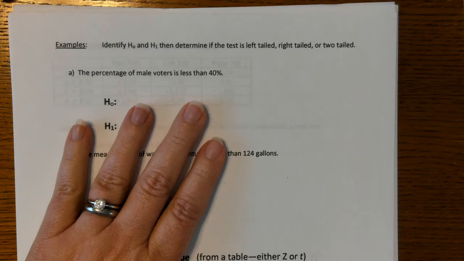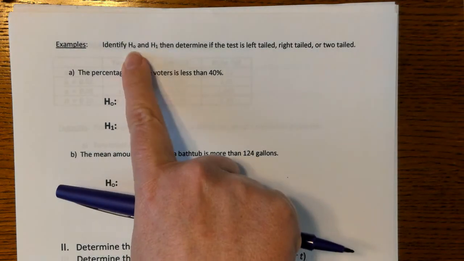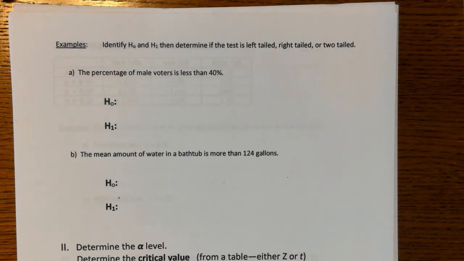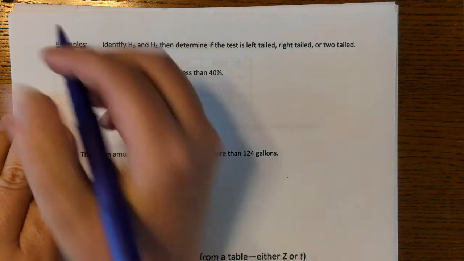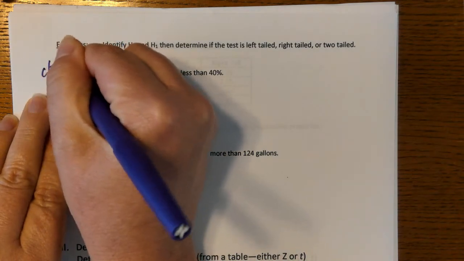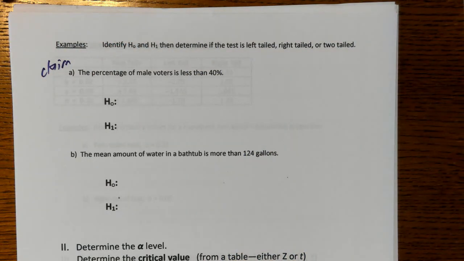Okay, so we are going to practice writing some null and alternative hypotheses and deciding whether we're dealing with a left-tailed, right-tailed, or two-tailed test. Okay. The percentage of male voters is less than 40%. Now that is a claim. That is what someone believes. That is someone's hypothesis that they are trying to collect evidence to support.